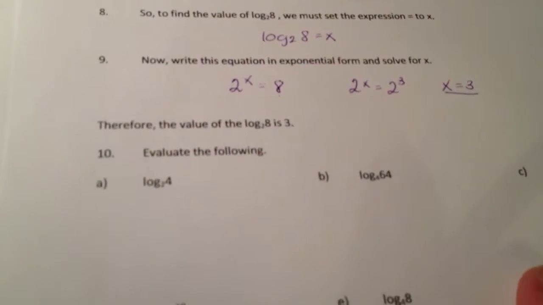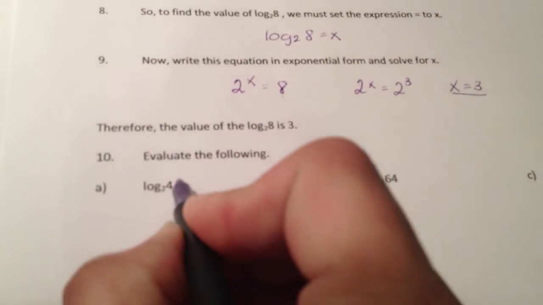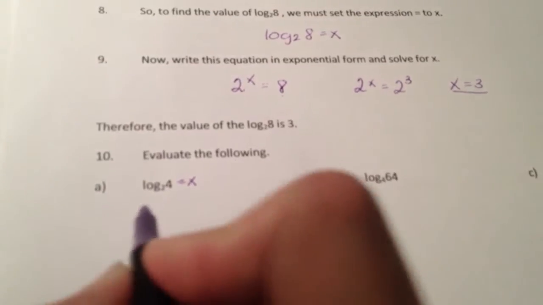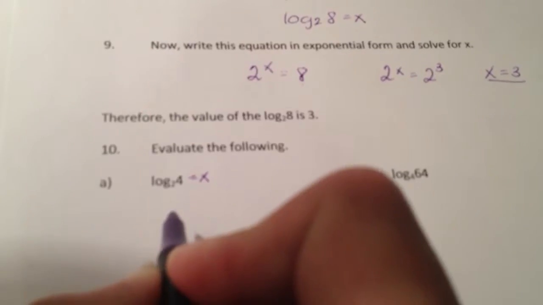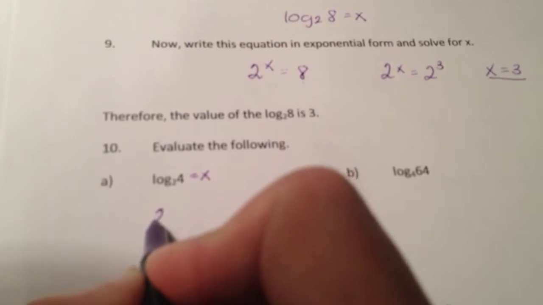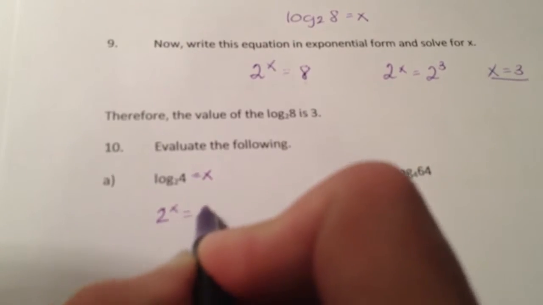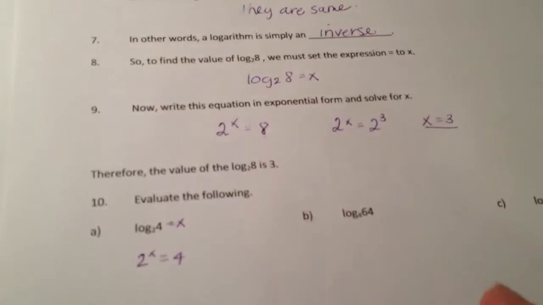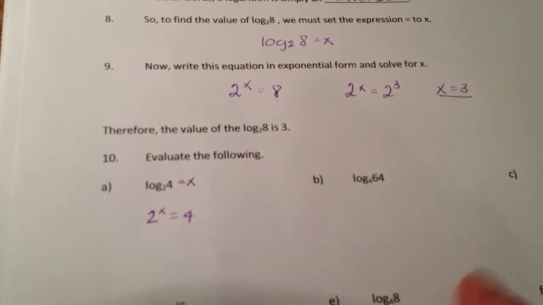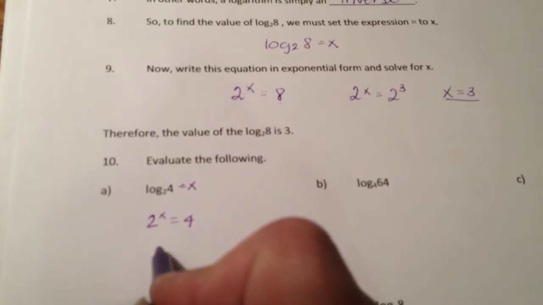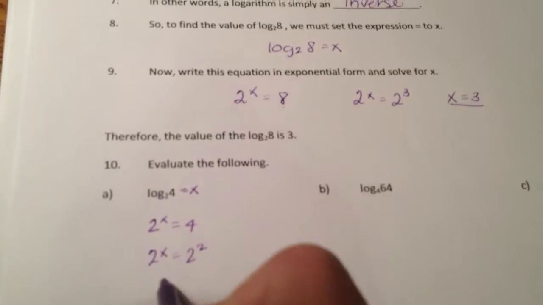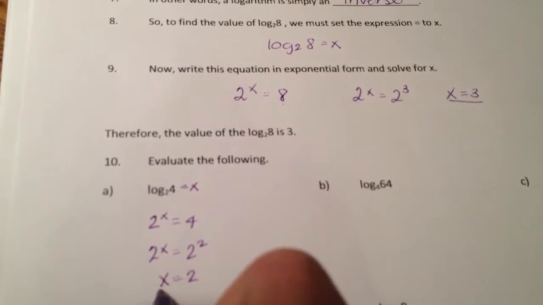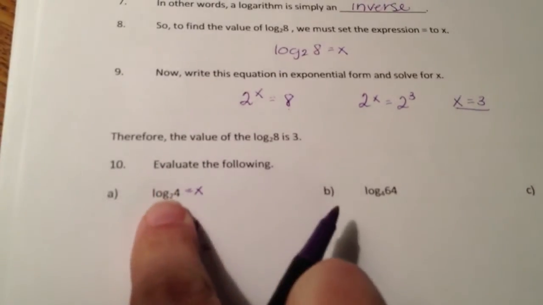All right, let's work some practice problems there. Our first step is going to be set it equal to x. So now I will rewrite the equation. So I have 2 to the x power is equal to 4. And now I'm going to rewrite that with a common base. So I have 2 to the x is equal to 2 squared. And I can set my exponents equal to each other. So the log base 2 of 4 is 2.